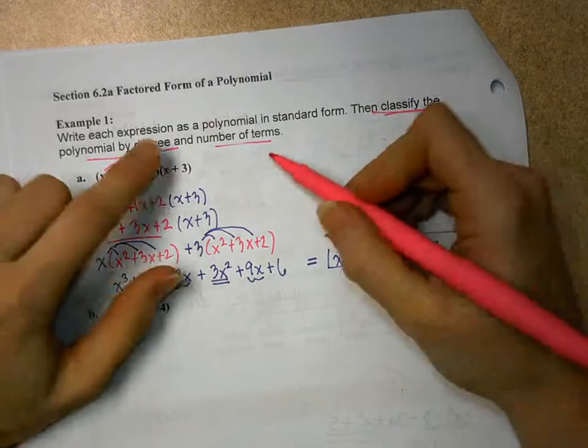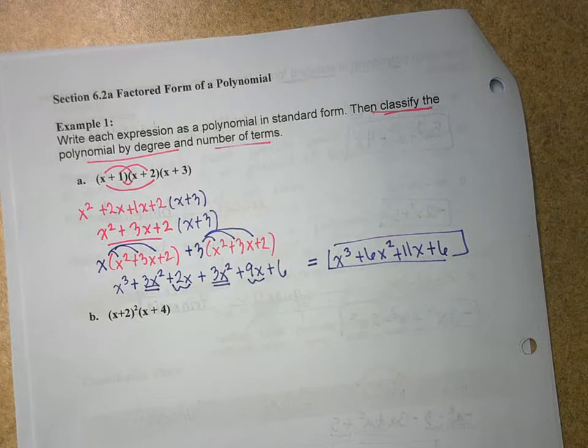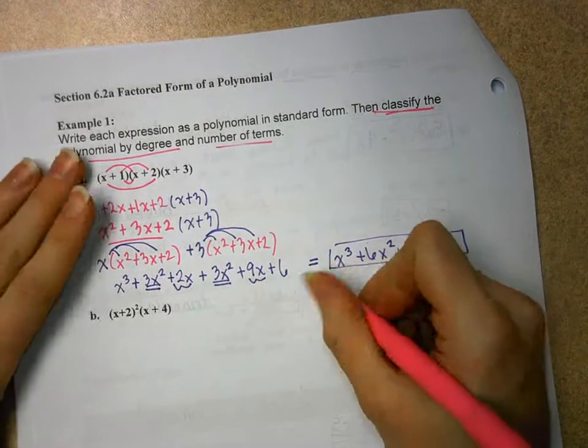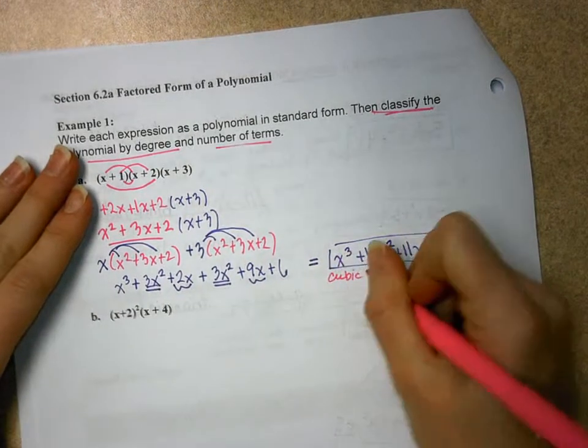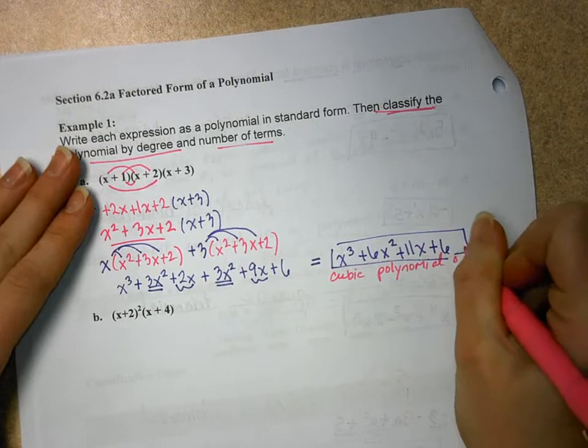But if we're doing it by both here, Vaughn, put it away. Can someone raise their hand and tell me what would we classify this as? Mariah. Cubic polynomial of 4 terms. Nice. Cubic polynomial of 4 terms.